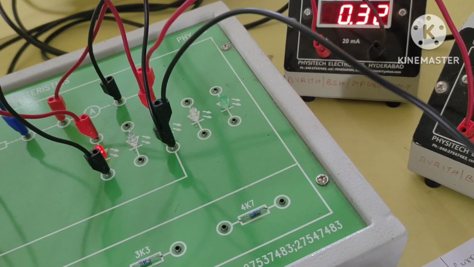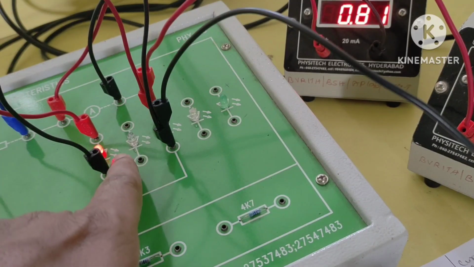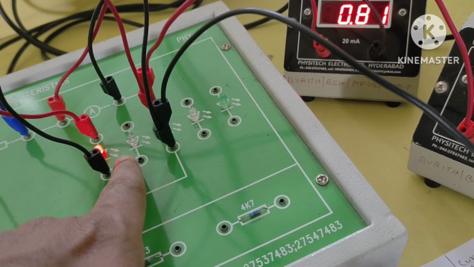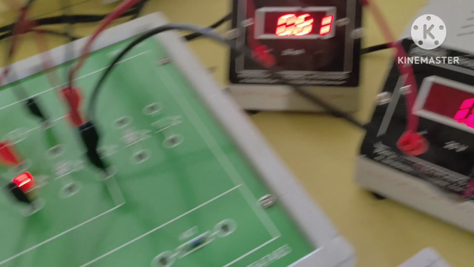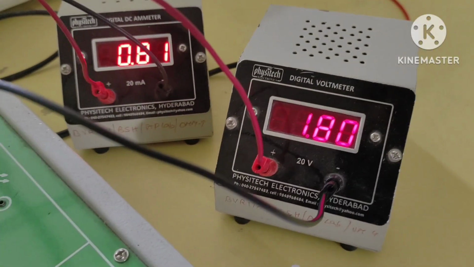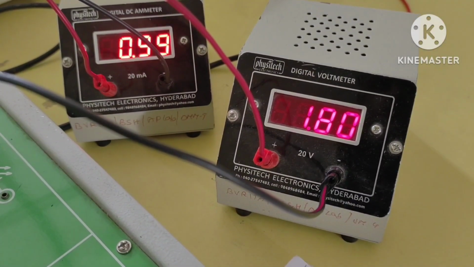1.75, 0.32 is the reading. 1.78, 0.58. You can see the difference. It's glowing, that means the brightness of the LED increases. 1.80, 0.81. Still I am increasing the value.